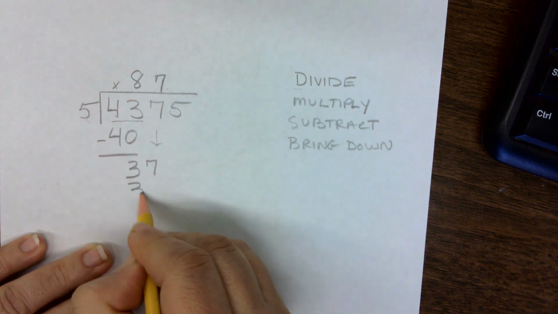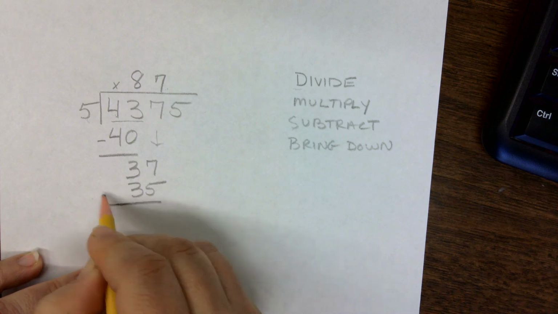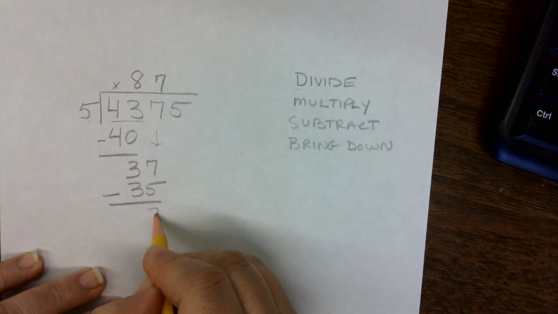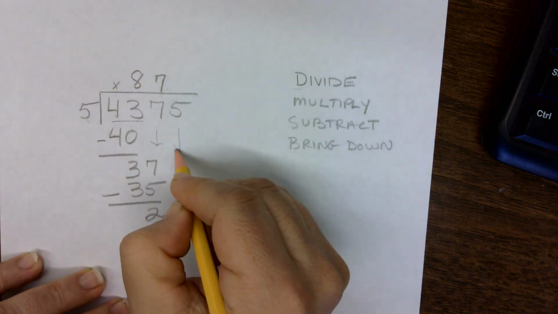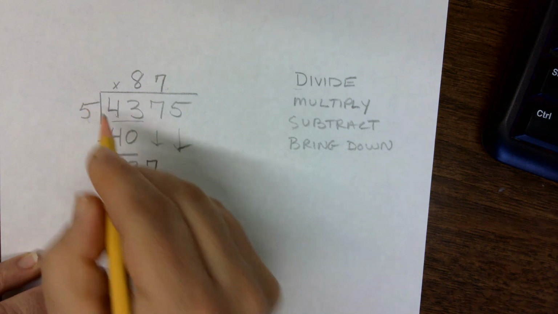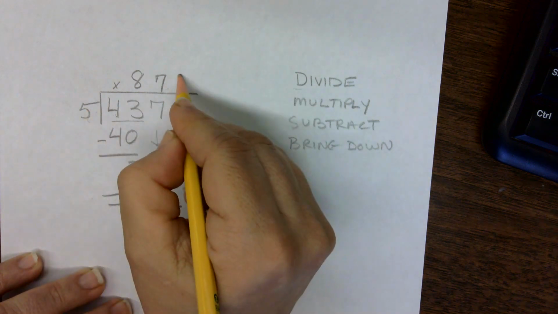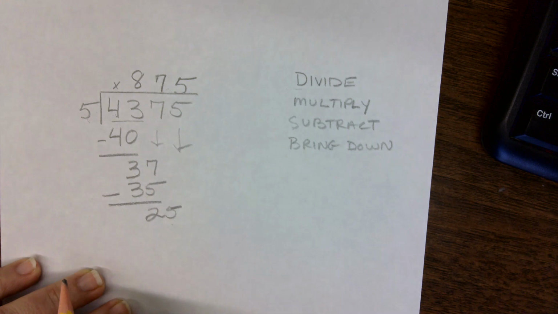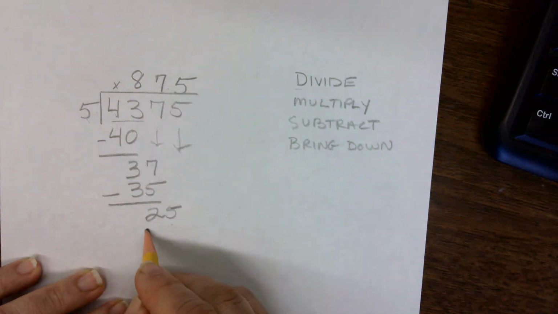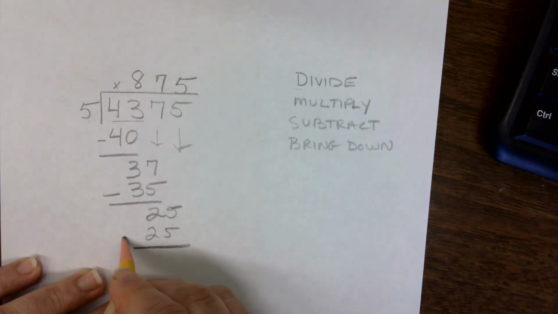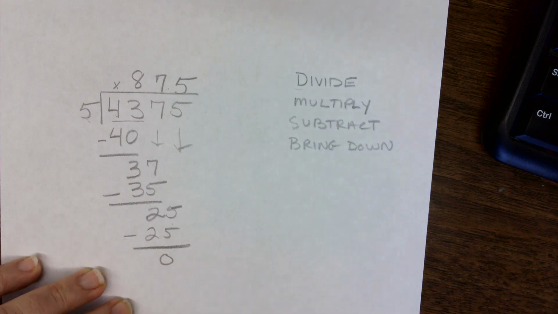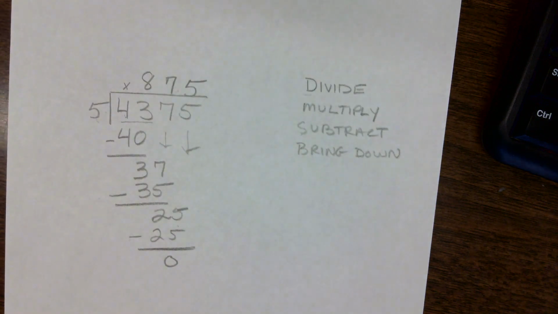7 times 5 is 35. I subtract, and I get 2. Then I bring down my 5. 5 goes into 25 5 times. That goes above my bring down number. 5 times 5 is 25. And I subtract and I get 0, and I know I am done with that problem.